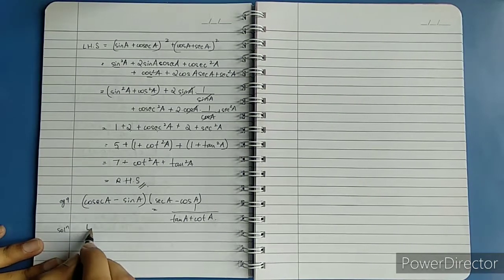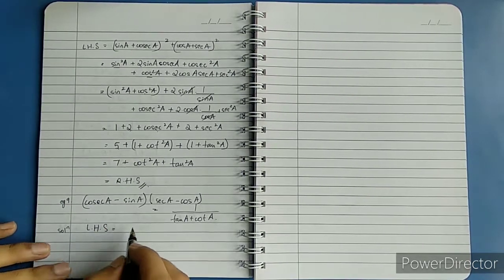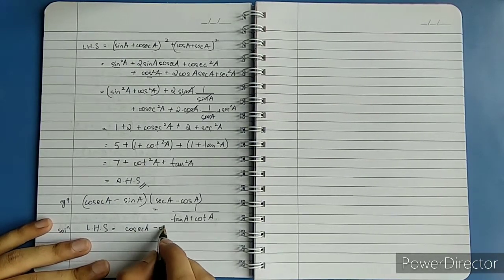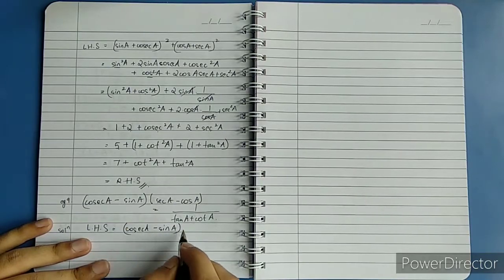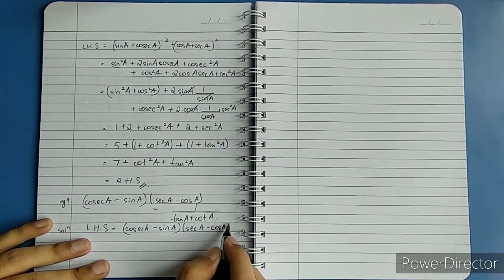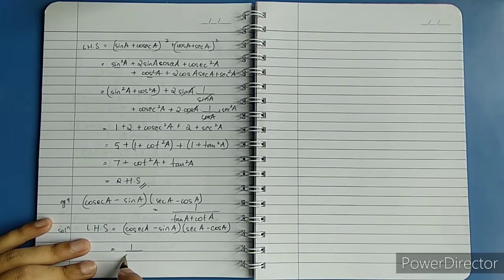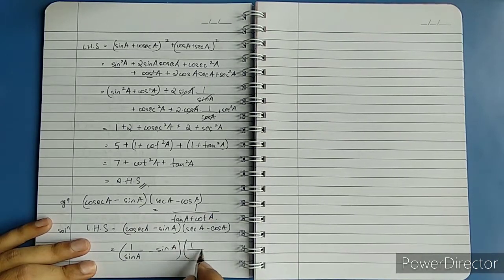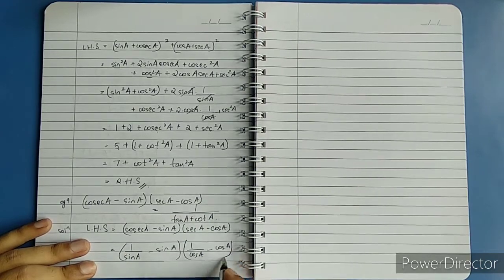So in solution, we are taking first the left hand side. Left hand side is (cosec A minus sin A) into (sec A minus cos A). So this is equal to (1 by sin A minus sin A) into (1 by cos A minus cos A).